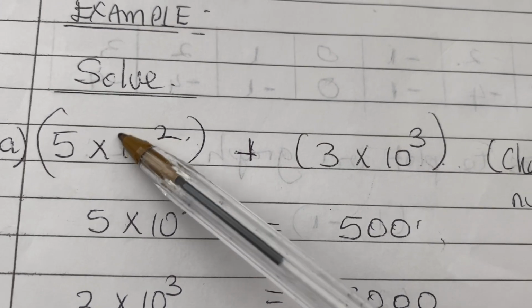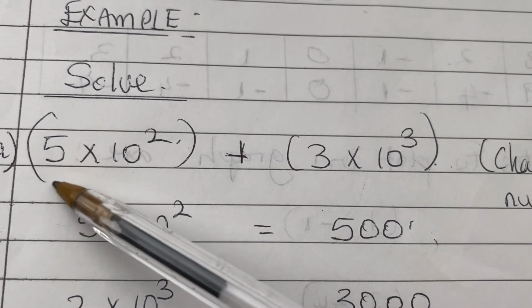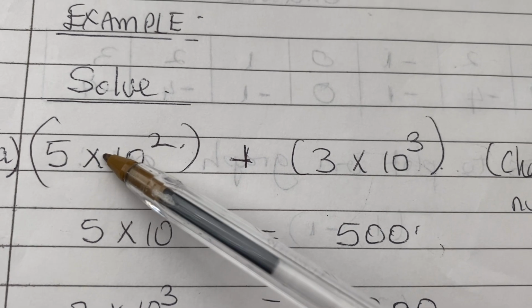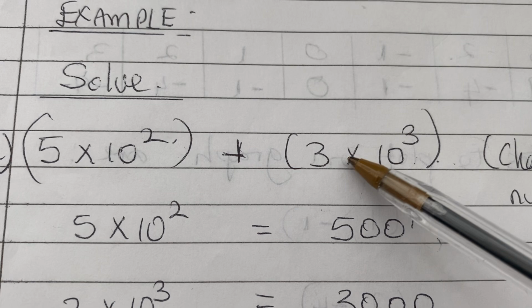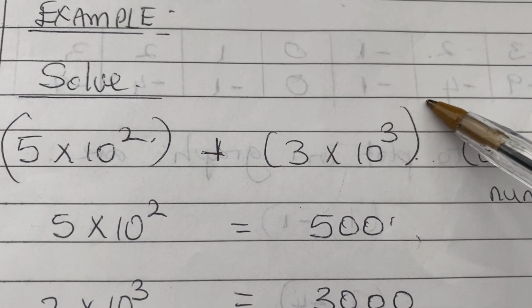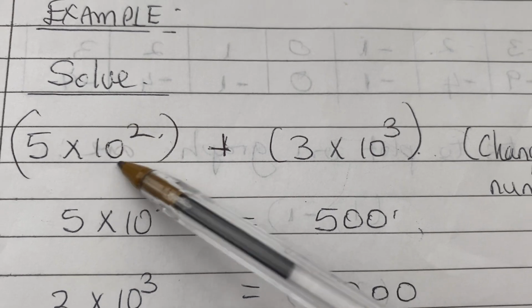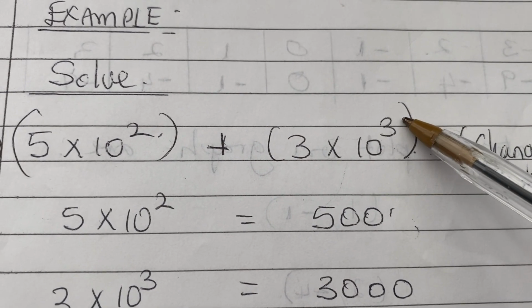So you can have 5 times 10 to the power 2. That is a standard form, because you can have it as 5.0 plus 3.0 times 10 to the power 3. So this is 10 to the power 2, and that's 10 to the power 3.